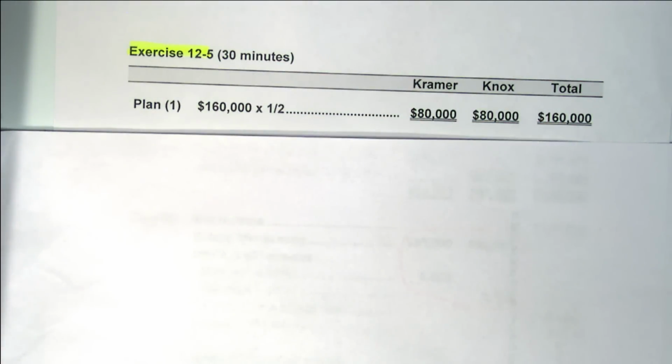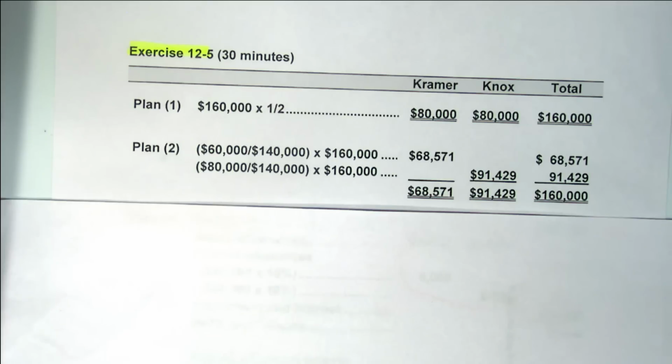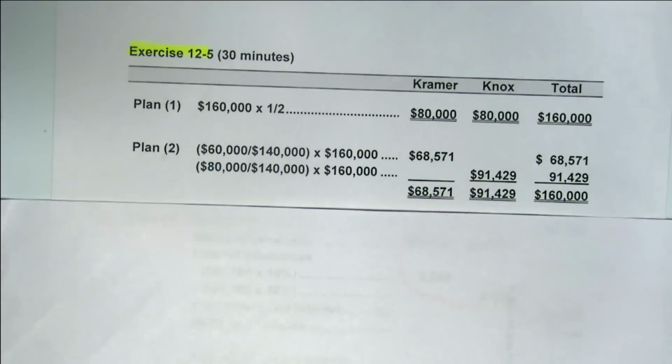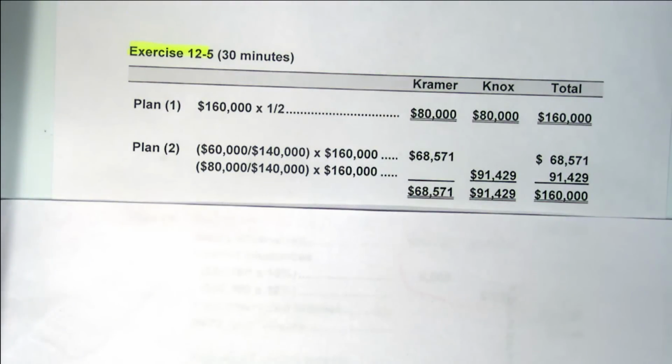All right. And number two, what if the partners agreed to share income and loss in proportion to their initial investments? Round amounts to the nearest dollar. Okay, well, we did a little allocation here. They write it out a little differently than I would have, but they recognized that Kramer had capital of $60,000.